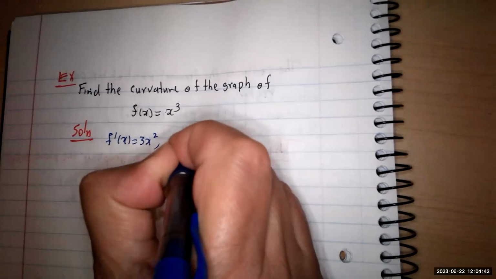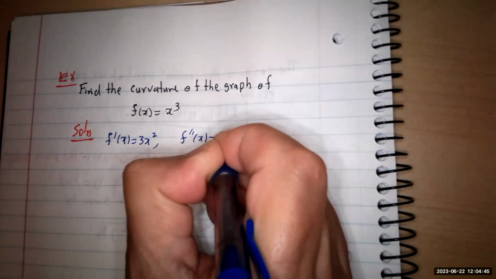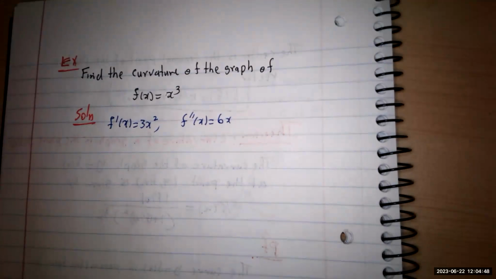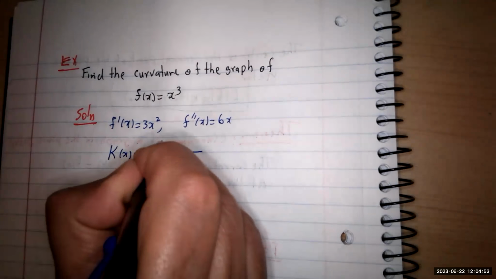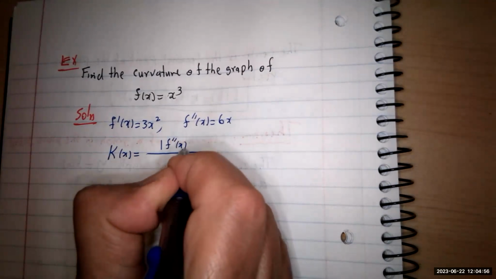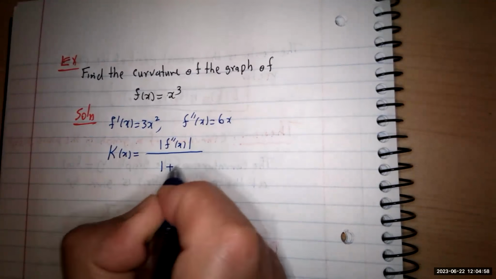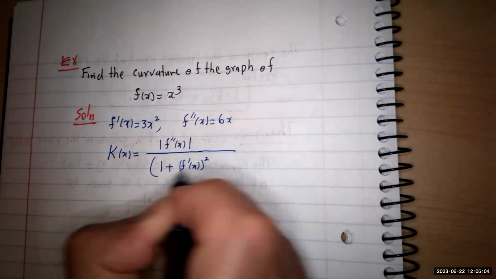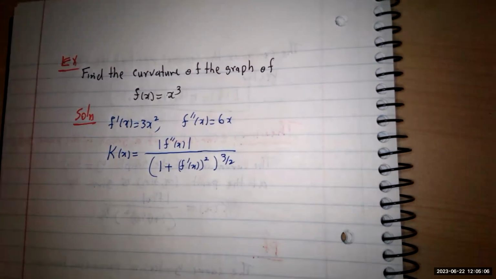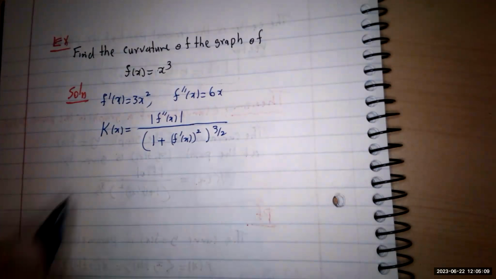Okay, solution. Find f prime, 3x squared. Find f double prime, 6x. Formula for the curvature, k of x equal to the absolute value of f double prime of x divided by 1 plus f prime of x, everything squared, to the 3/2. Just substitute and then you're done.